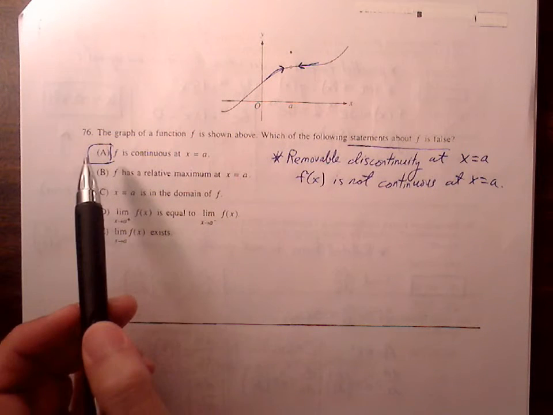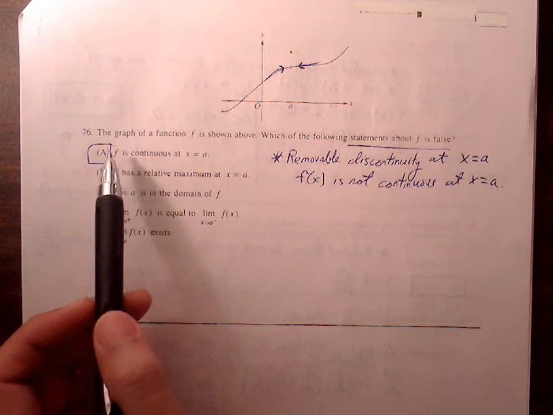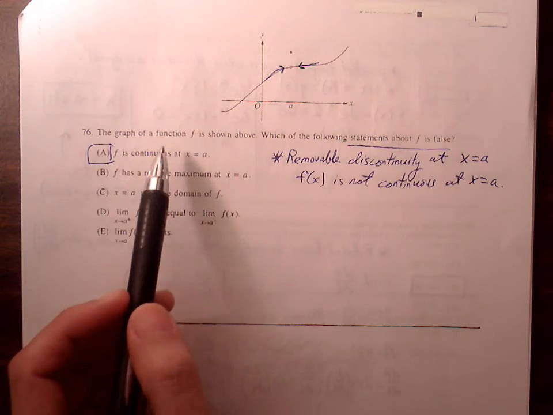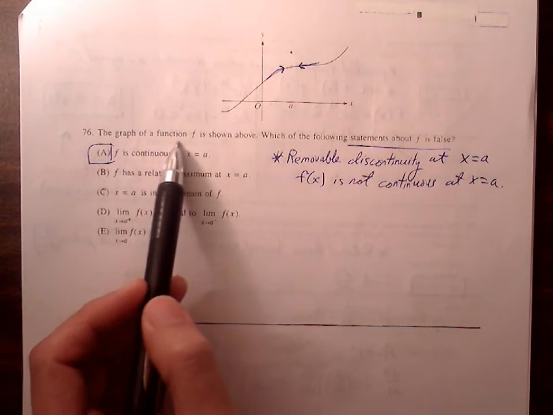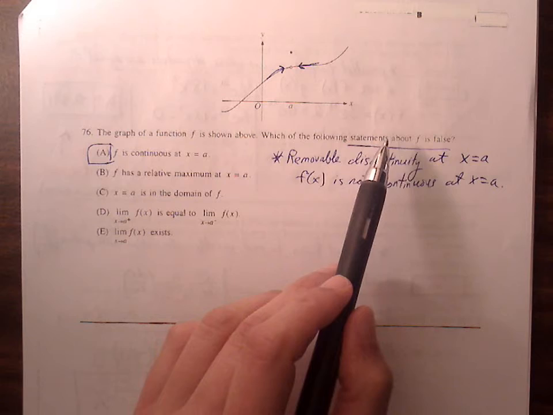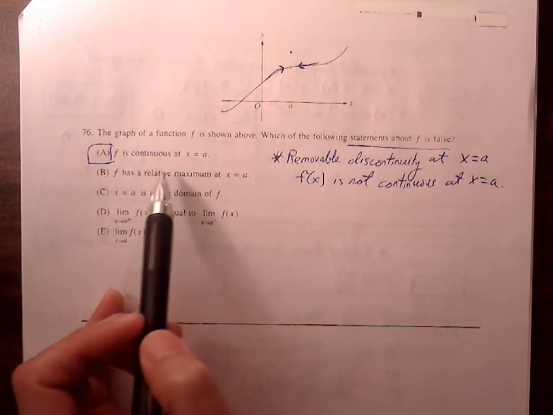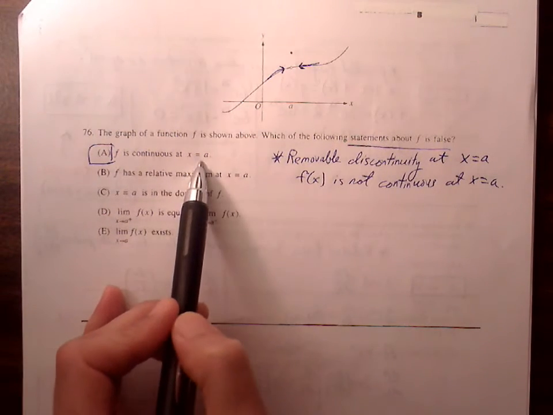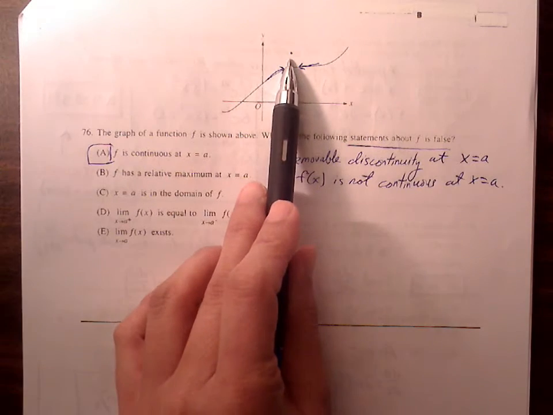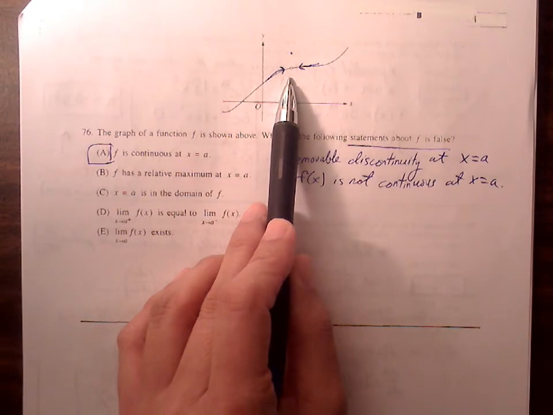Moving on to the calculator portion of this 1998 multiple choice AB practice test. It says the graph of the function is shown. Which of the following statements about f is false? The function is continuous at x equals a. Well, that's not true because we see there's a removable discontinuity at x equals 1.